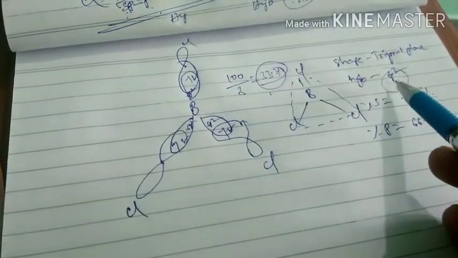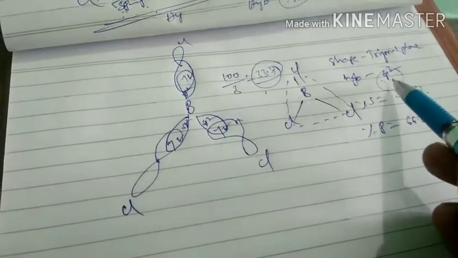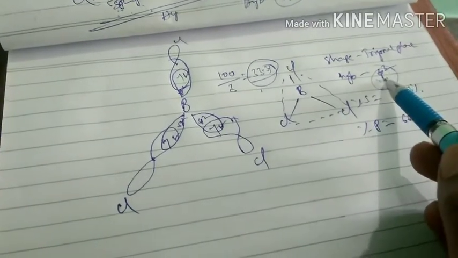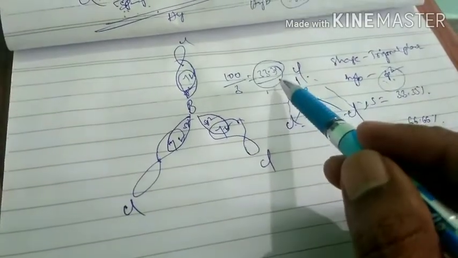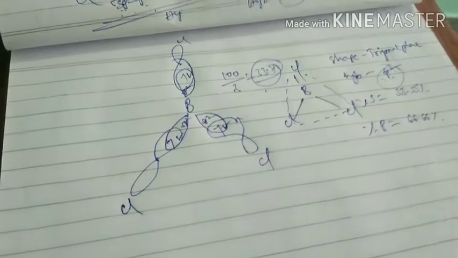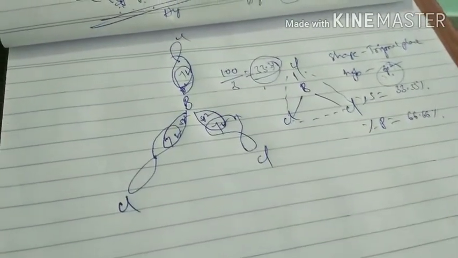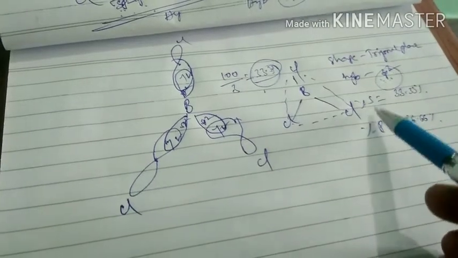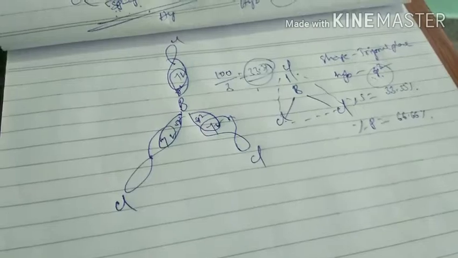Here 2 orbitals belong to the same category. That means 2 p orbitals are present. Those are the same category. So the remaining percentage belongs to p character. So finally percentage of s character is 33.33, percentage of p character is 66.66.